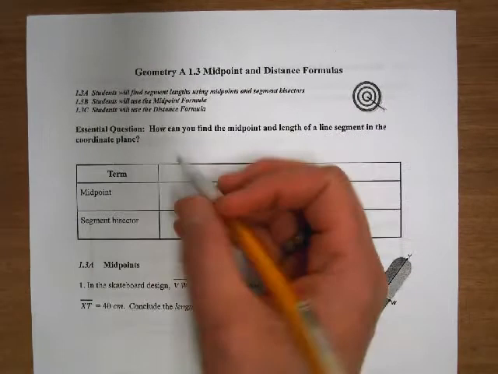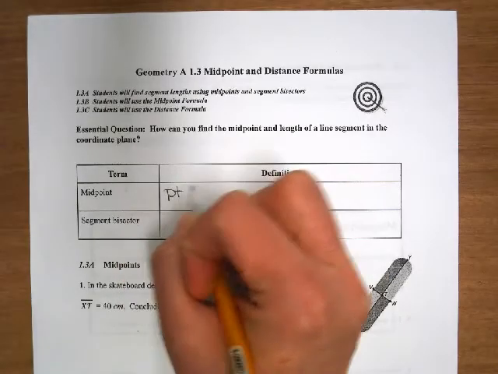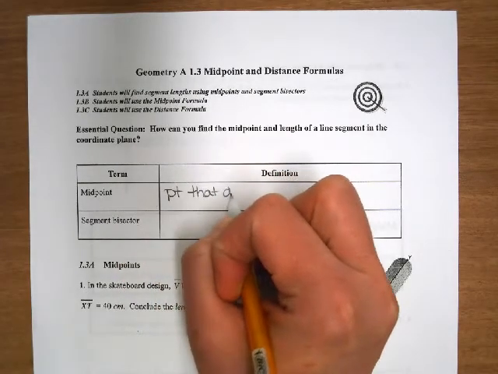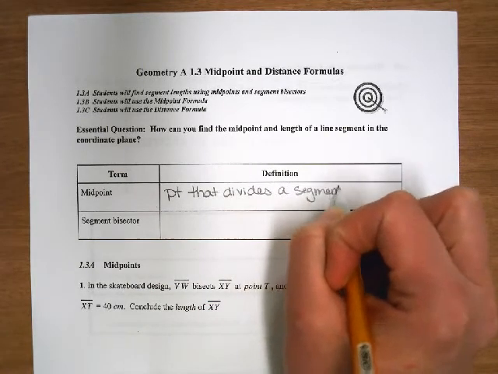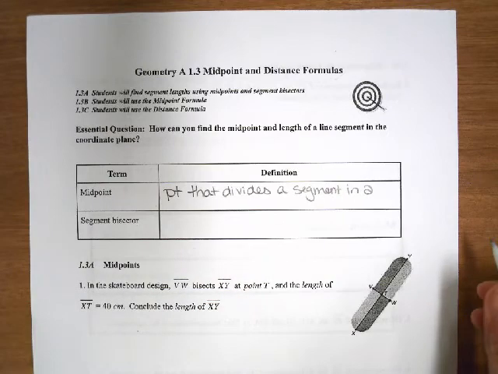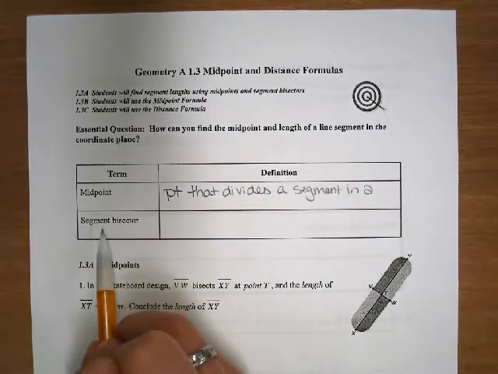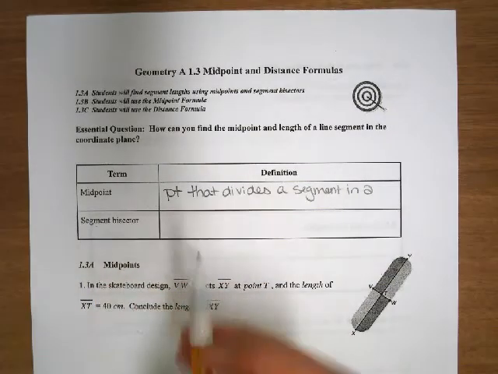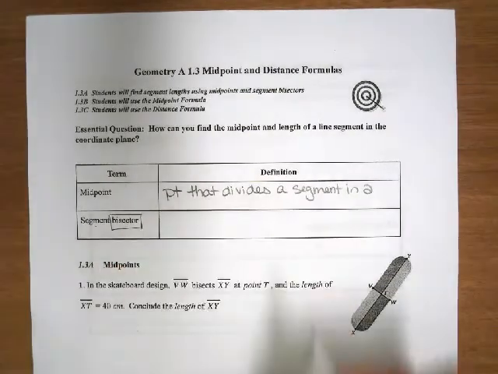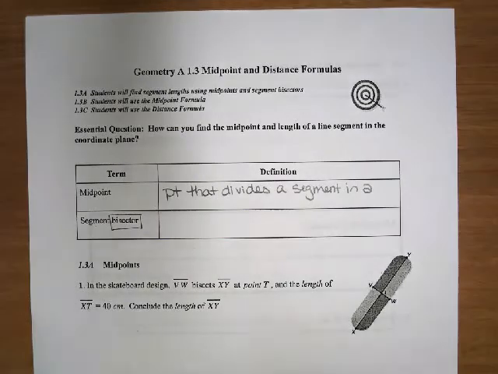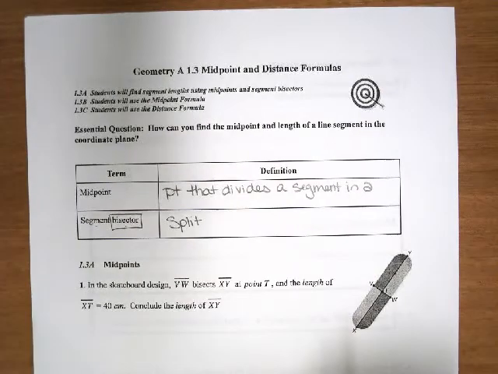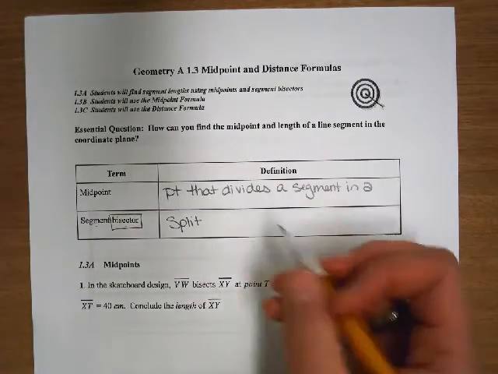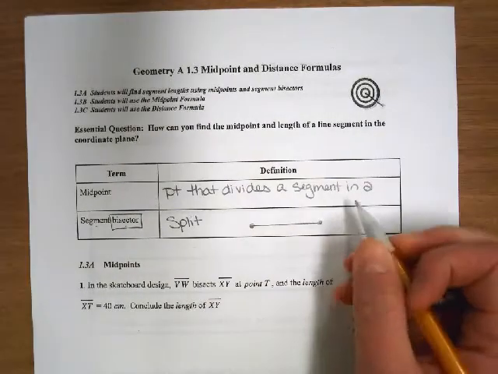Hopefully you remember a midpoint is a point that divides a segment in two, okay? We also saw, I was thinking this was congruent. Sorry, segment bisector. So we saw the word congruent in the last lesson, but now we're going to see the word bisect. Bisect really just means to split. So when you hear the word bisect, it's almost like, again, if you were to take a segment and physically cut it.